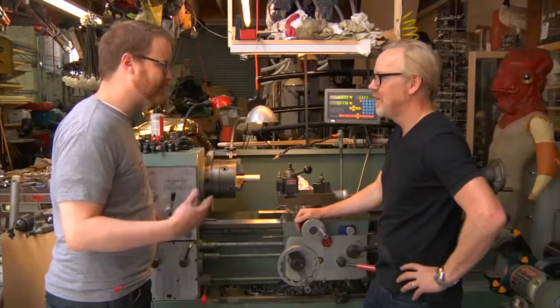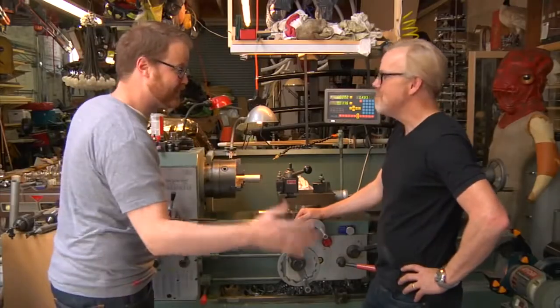One of the things about my shop here is I only get to work here a few hours a month. So when I come in, I want to make the best use of my time, which is why I invested in something like this. If you have 3 hours a month, you want to get every minute of those 3 hours.